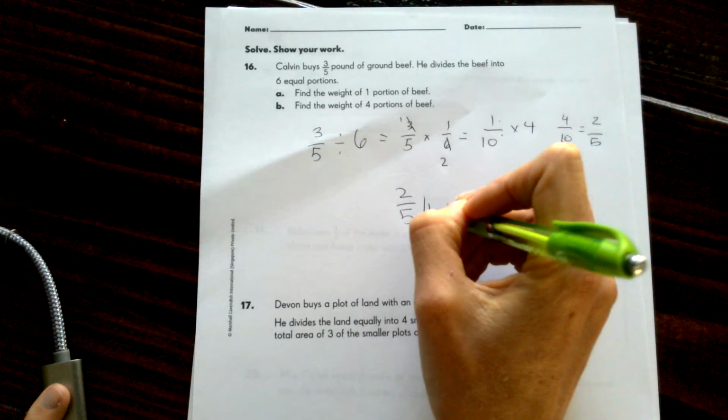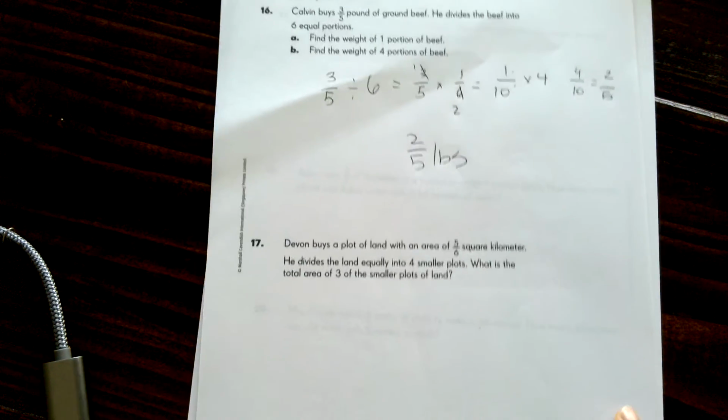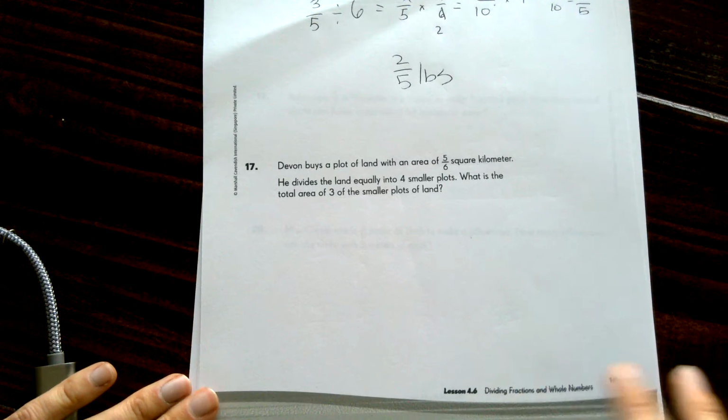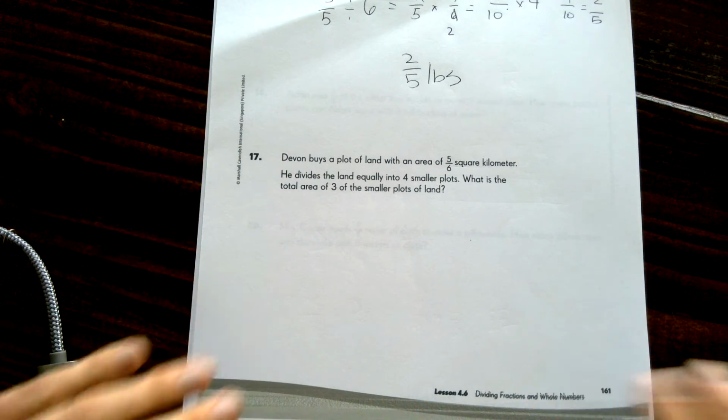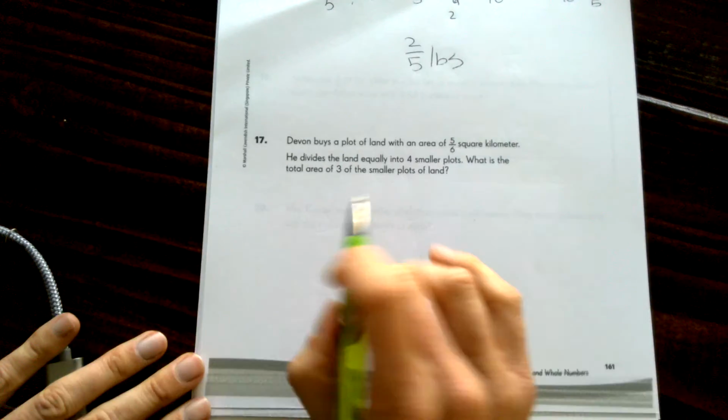2/5 lbs. So I always think lbs is such a weird abbreviation for pounds, but there's probably a story behind it that I don't know.